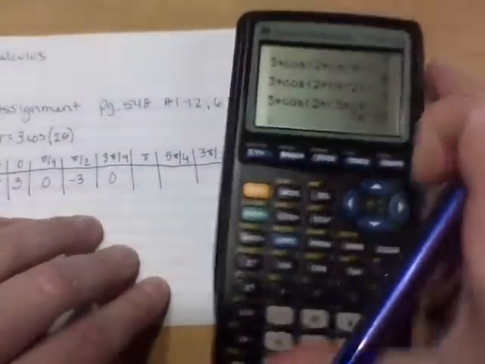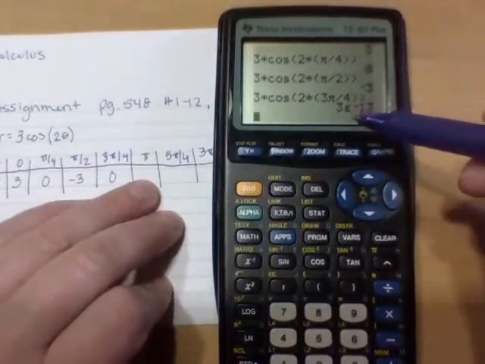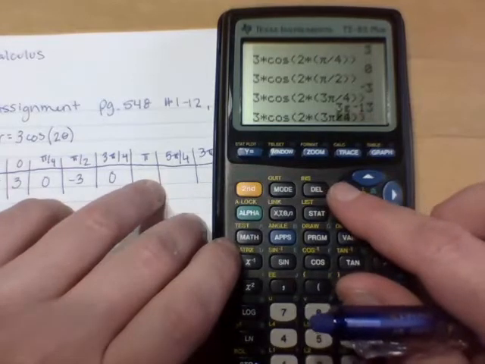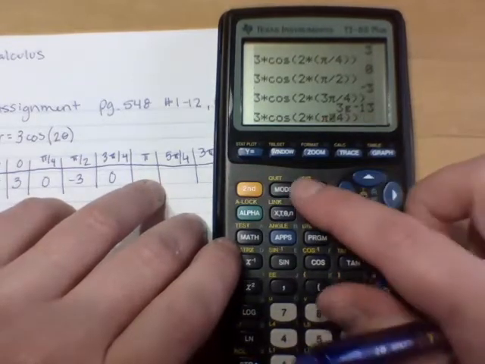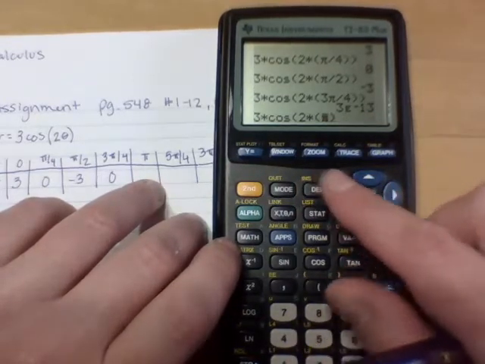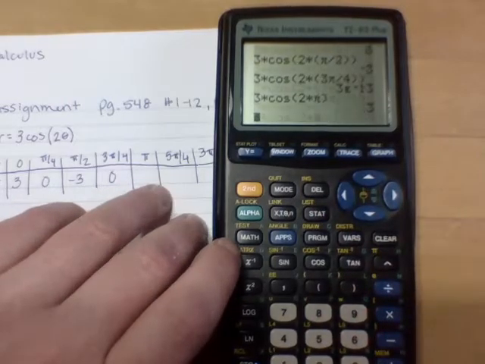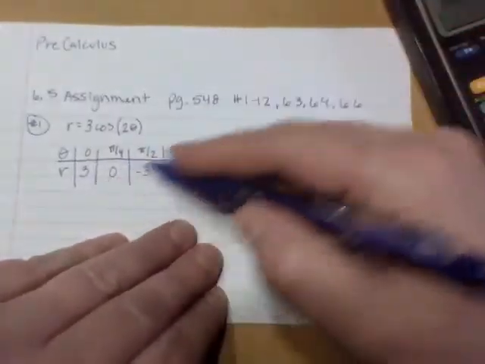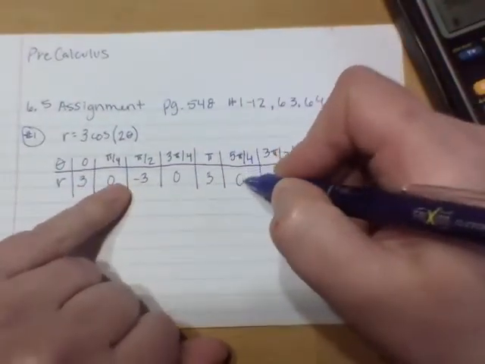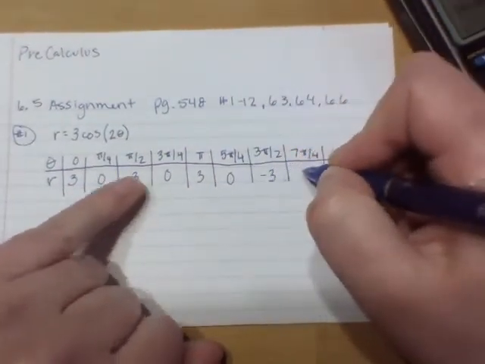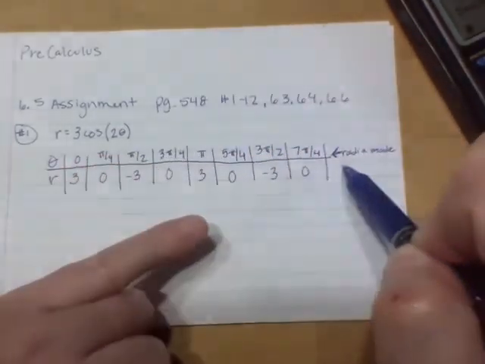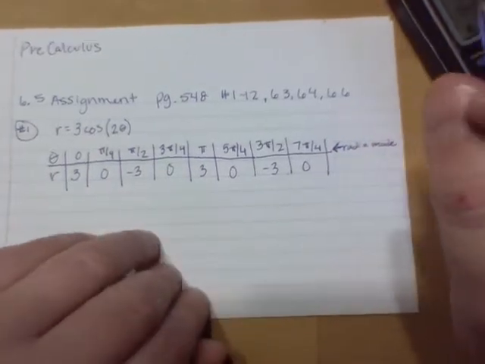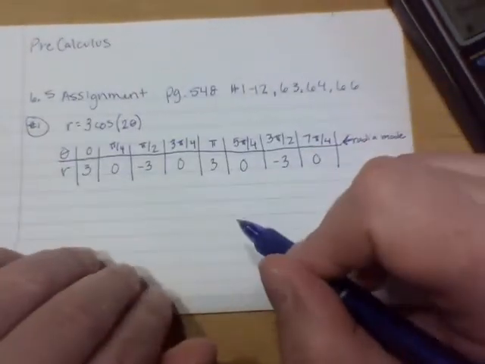What happens sometimes is that the calculator gets a little bit too precise here. All right, then the next one just wants a pi in here. So we don't really need all those pieces, just 2 times pi, and we get back to 3. It turns out there is a pattern here, right? So the next one's going to be 0, and then -3, and then 0, as long as our radians have that same pattern, which they do. So we're going to go ahead and graph that.